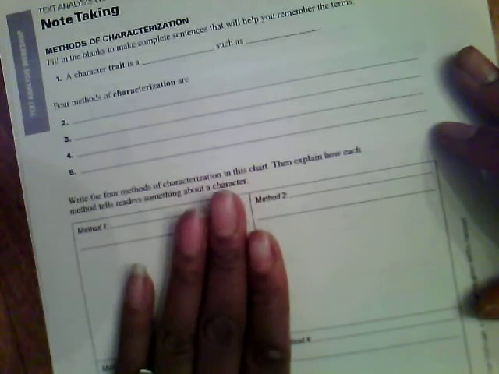We will be going over the answers to the note-taking page together in reading class. So please make sure you come to class tomorrow and this assignment is complete.